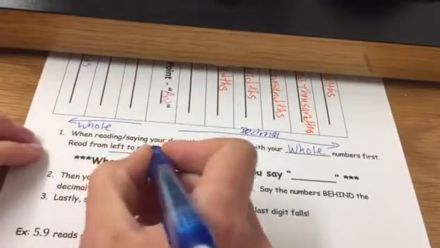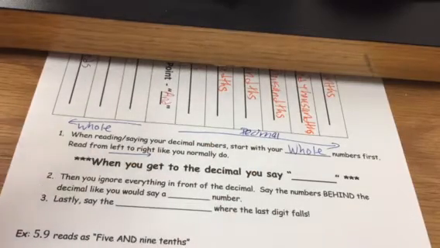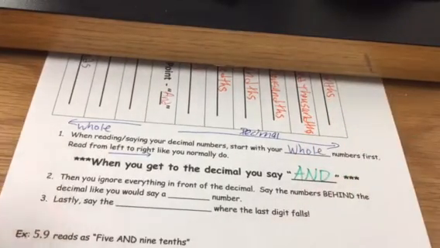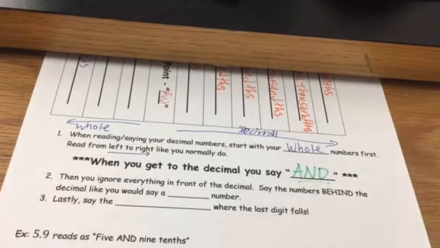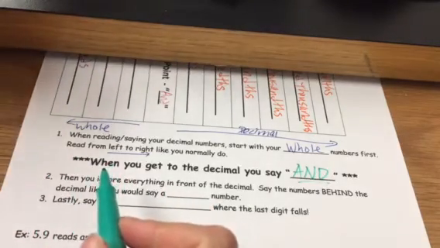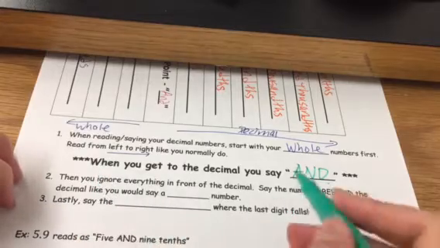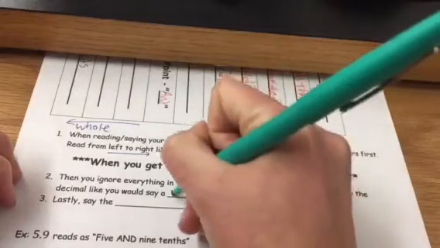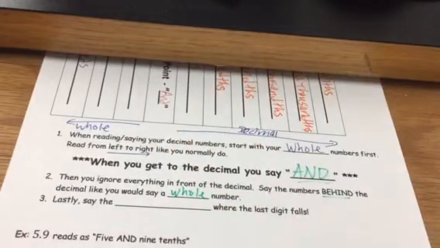So we read from left to right just like we do when we're reading a book. When you get to the decimal point, you say the word and. That's super important. Do not say the word point, say the word and. Then we're going to ignore everything in front of the decimal, all of those numbers that you already took care of. Say the numbers behind the decimal just like you would say a whole number. That may feel a little bit weird, but we're going to do a lot of examples, so hopefully it will start to feel more comfortable.